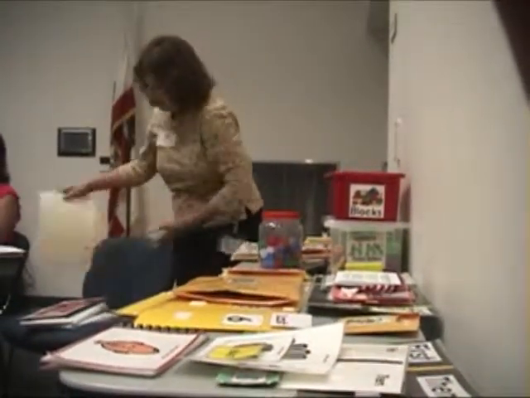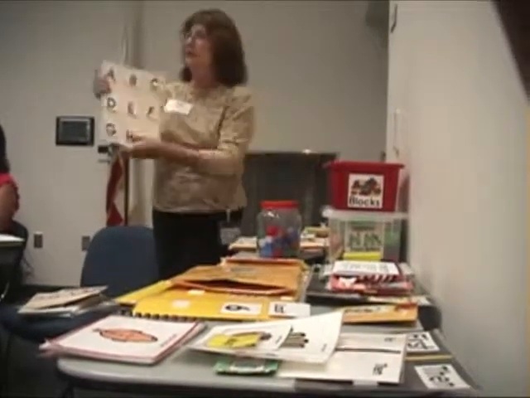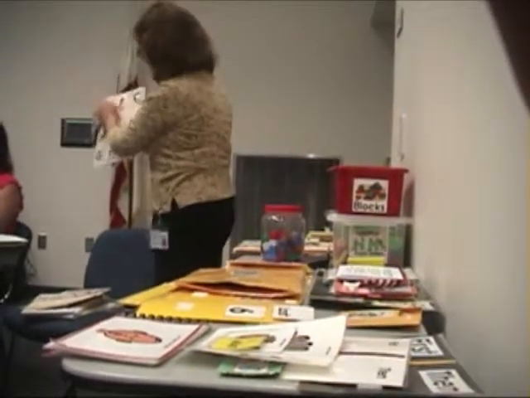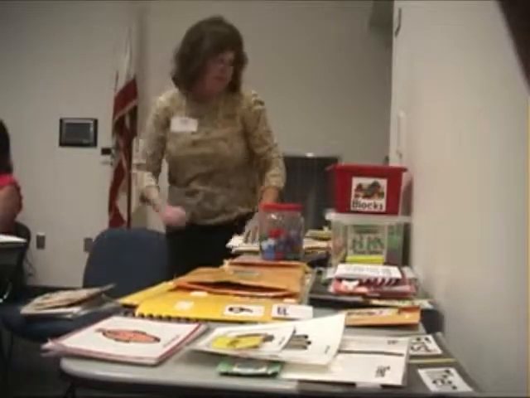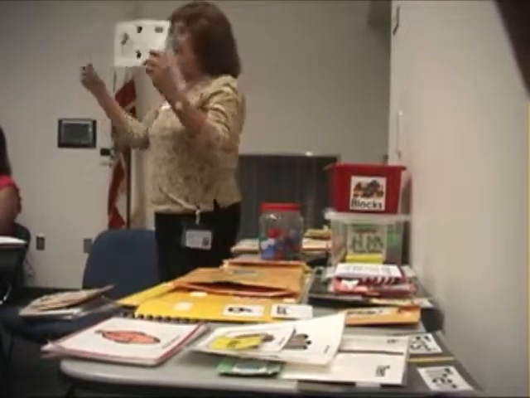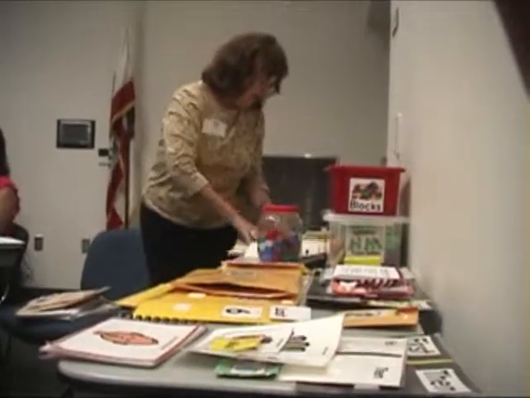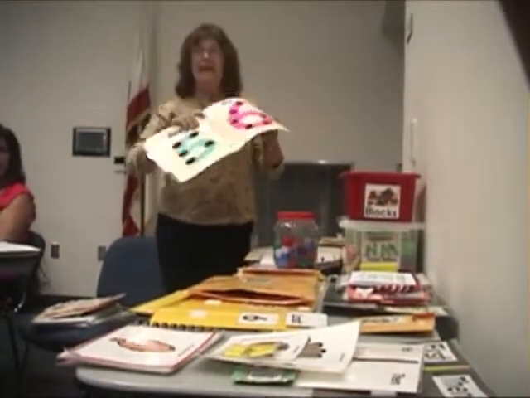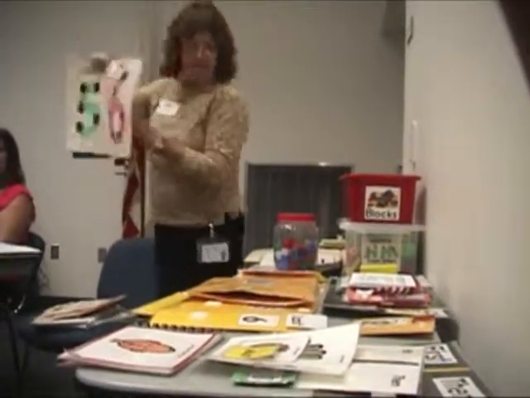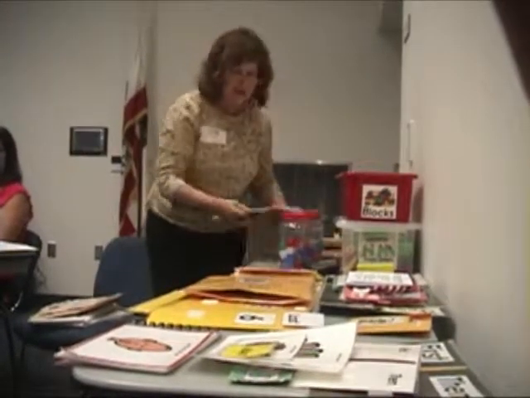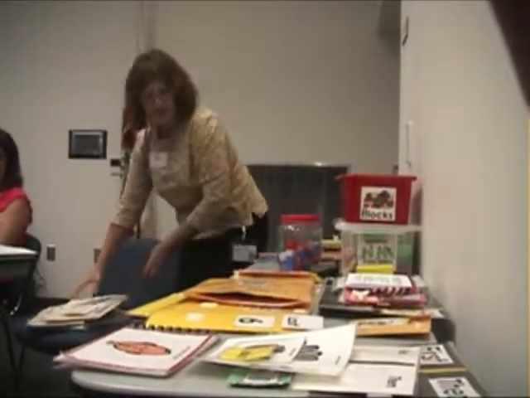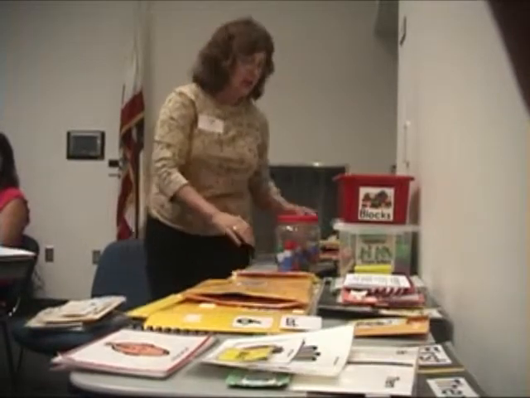This is letter matching, again with Velcro. A lot of the children like that tactile input. This is alphabet matching. Here's some math where they can match the manipulatives and count as they go. This is another type of math where they can match. So there's many, many ways to adapt materials and make them interesting to the child.